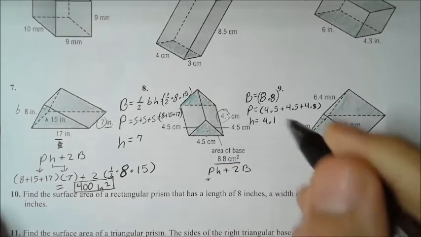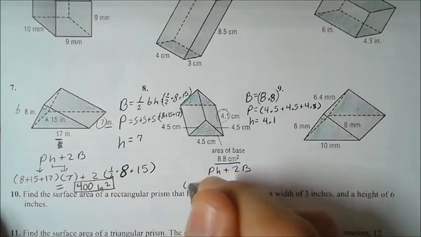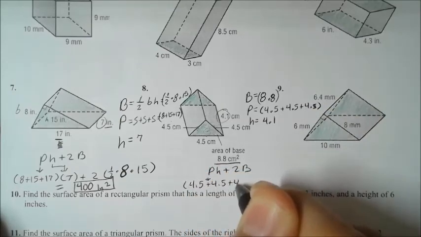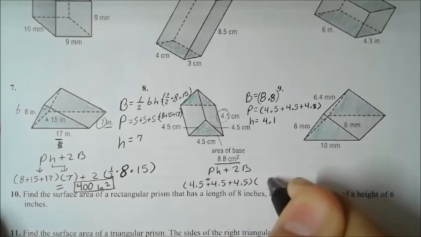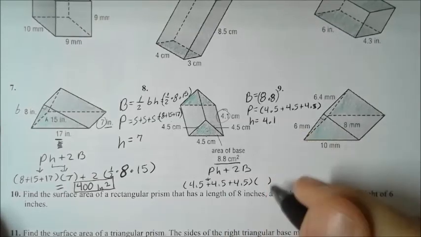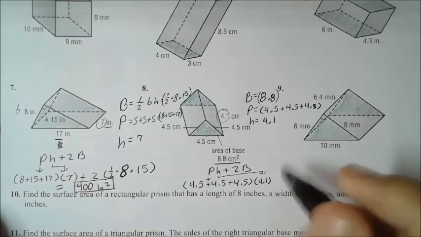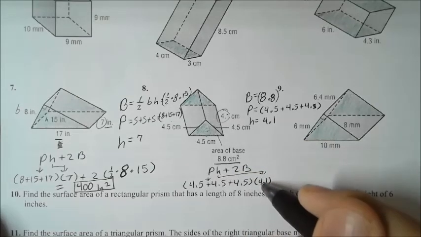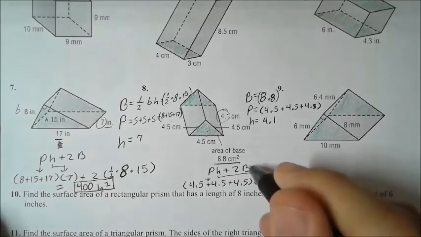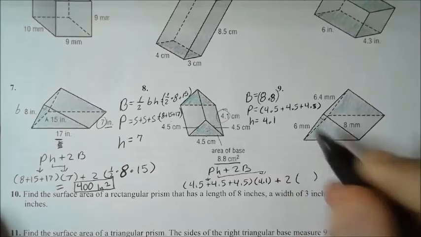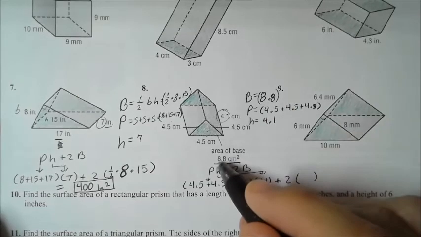Our P is going to be 4.5 plus 4.5 plus 4.5. Our H is 4.1, so let me write my H over here. That's 4.1, so it's the perimeter times the height plus 2 times the area of the base, which they've given to us, 8.8. It says right here, 8.8.